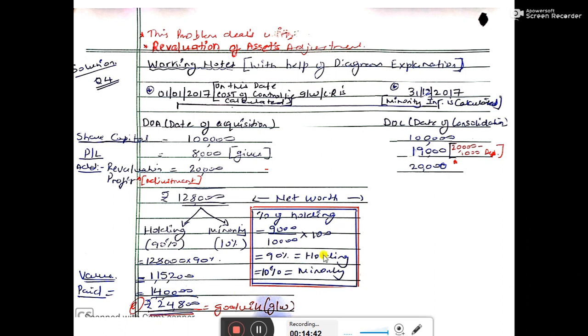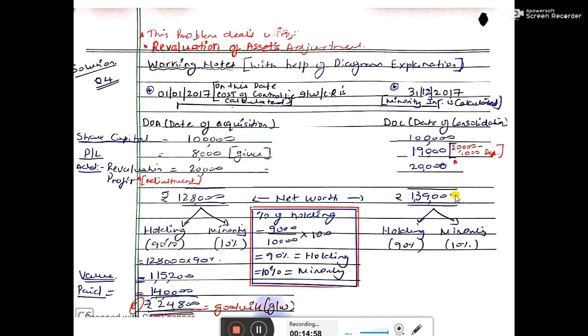After calculating goodwill, we need to calculate how much is the minority interest. For getting minority interest, again you have to calculate net worth. So the net worth is 1,39,000 as on 31st December 2017. Out of this, holding is 90%, minority is 10%. So whenever we are calculating minority, we take only this 10%.